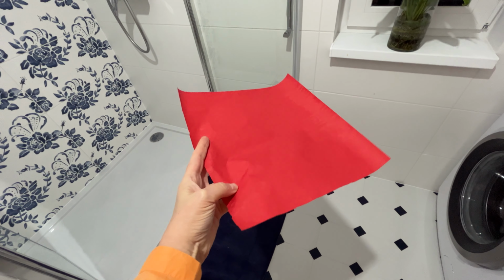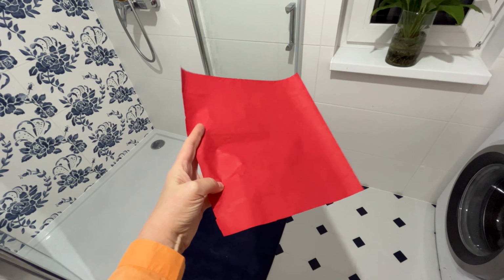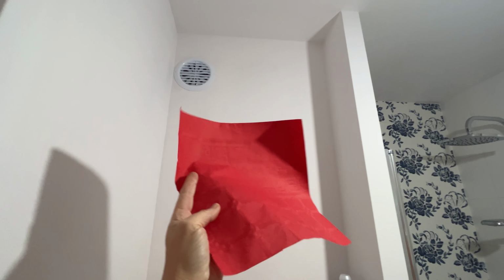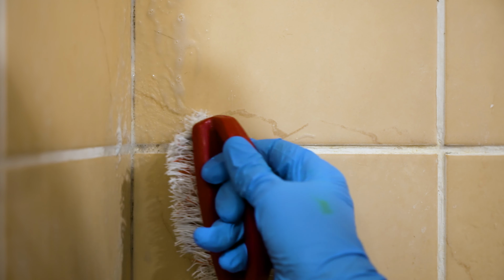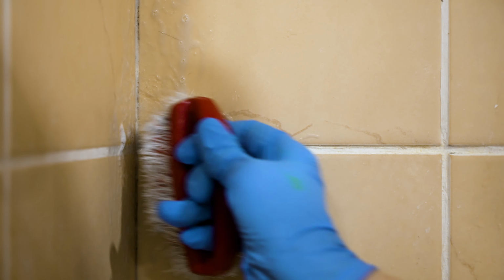Take a piece of paper and perform the toilet paper test in the bathroom. You'll quickly find out if you have a serious problem. Moisture in the bathroom is a problem in many homes. Accumulating water on tiles promotes mold growth.